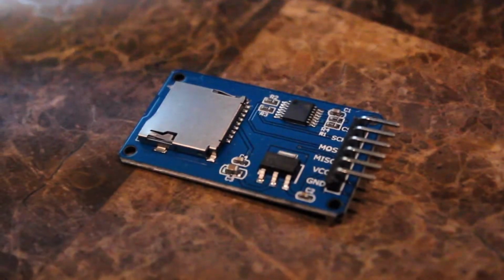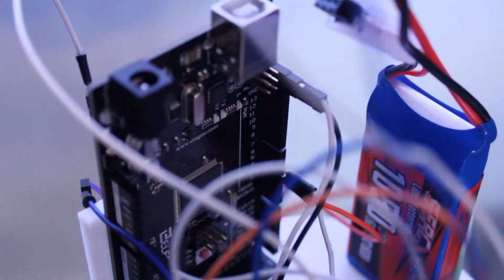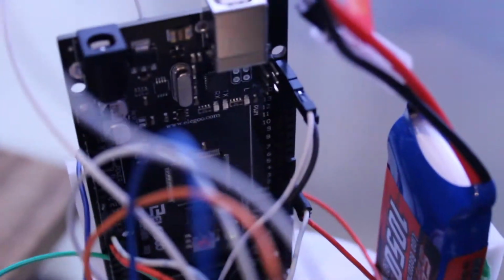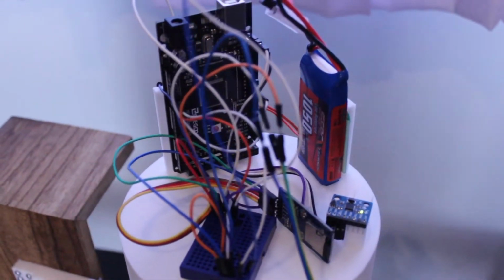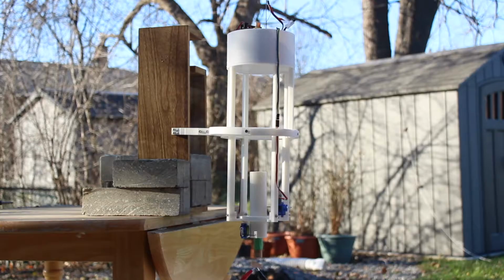So everything is good to go, but we need a way to save the flight data. For this, I used the SD card module that can save data directly from my Arduino, allowing me to have a way to review how the system performed during its launch. So everything's ready to go. The last step was to fire the rocket engine.